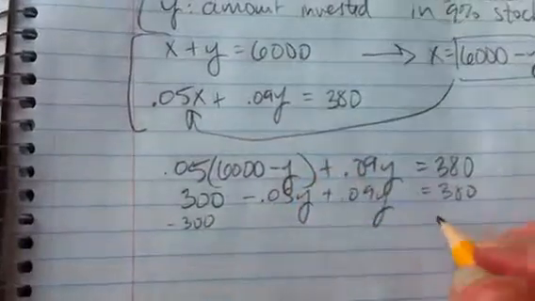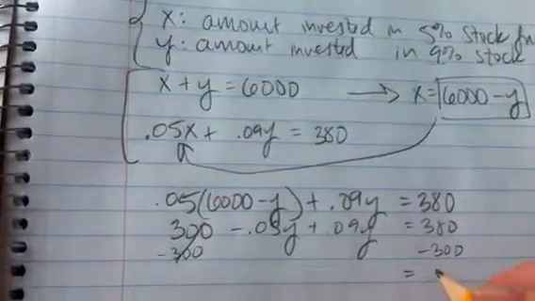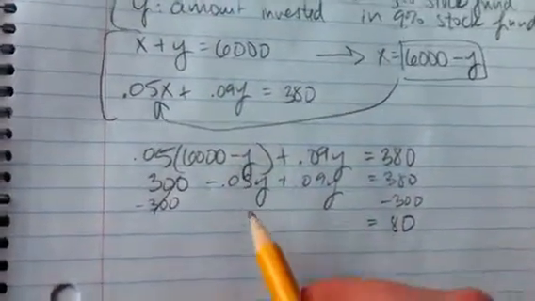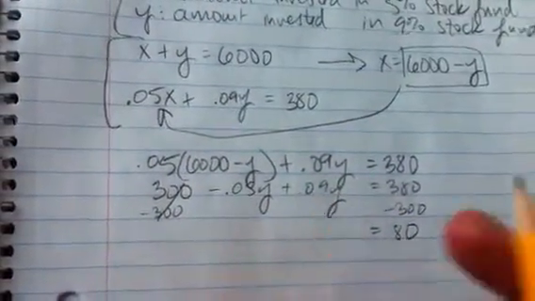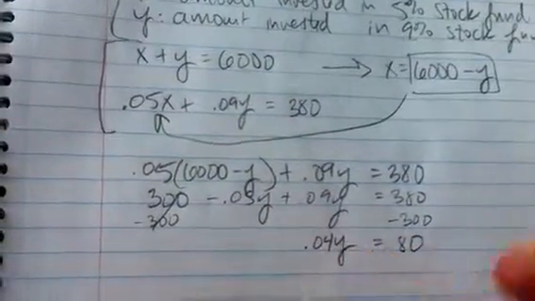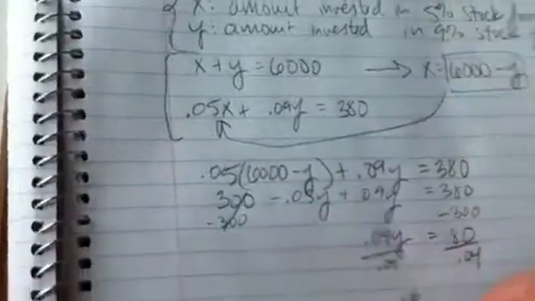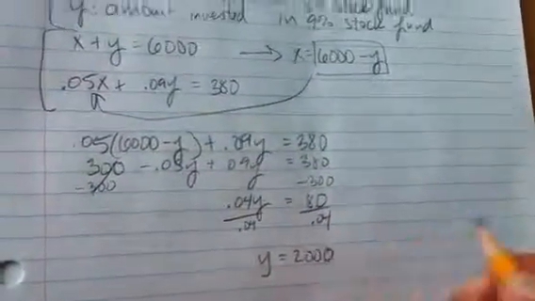Minus 300, that goes away. I'm left with 80 on that side. And negative 0.05 plus 0.09 is 0.04y. Divide by 0.04, divide by 0.04. And I get Y equals 2,000.